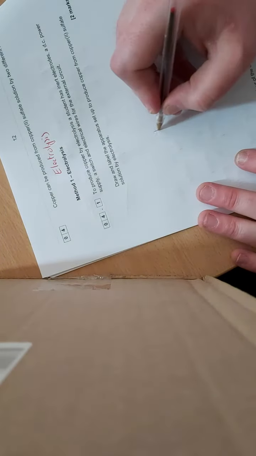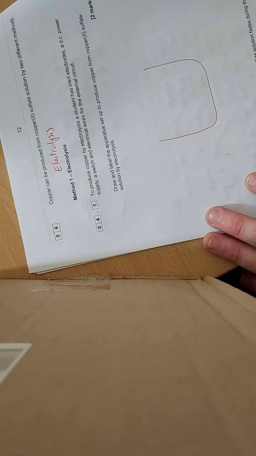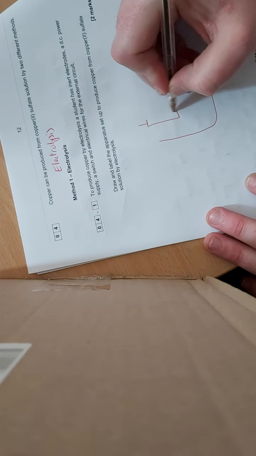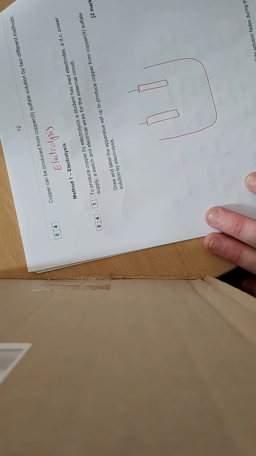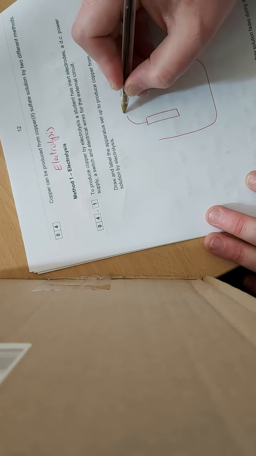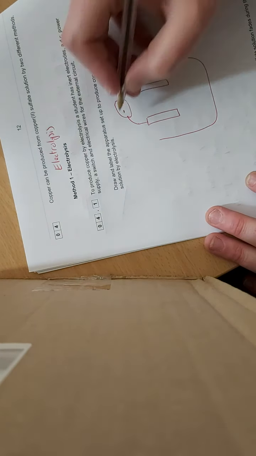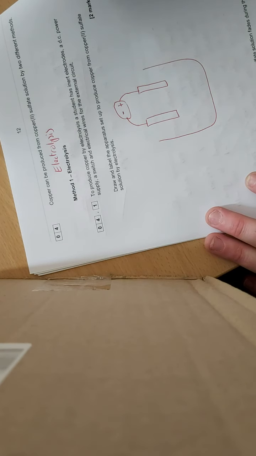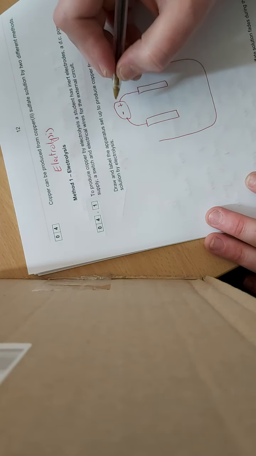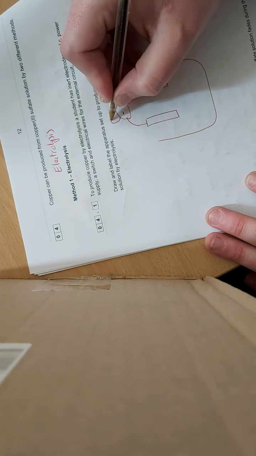So what they want you to do here is draw a setup to produce copper from copper sulfate solution via electrolysis. Now this is nice and easy. You just need to draw an electrolytic cell. So you should have a beaker, you need your electrodes, okay, and oh right, yes, sorry, we need the DC power supply. It says there's a switch as well, apparently. So I'll just connect a switch up here.